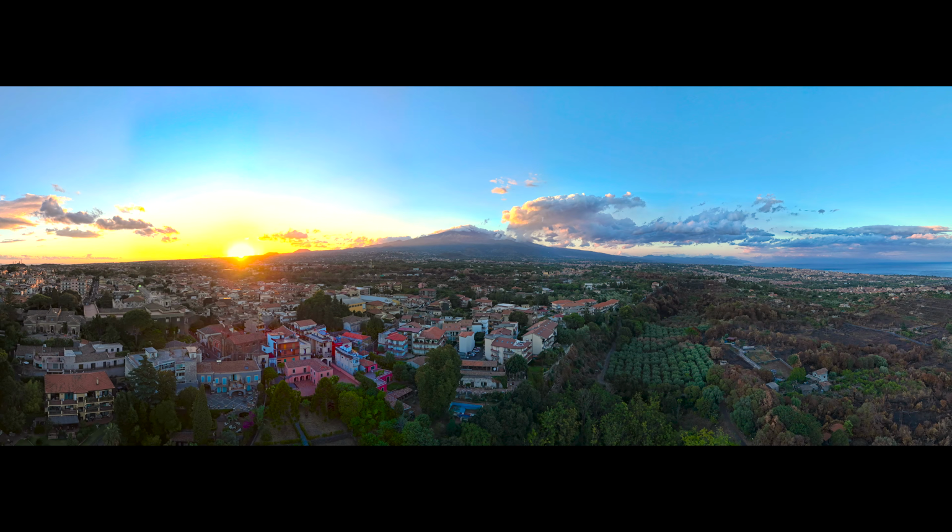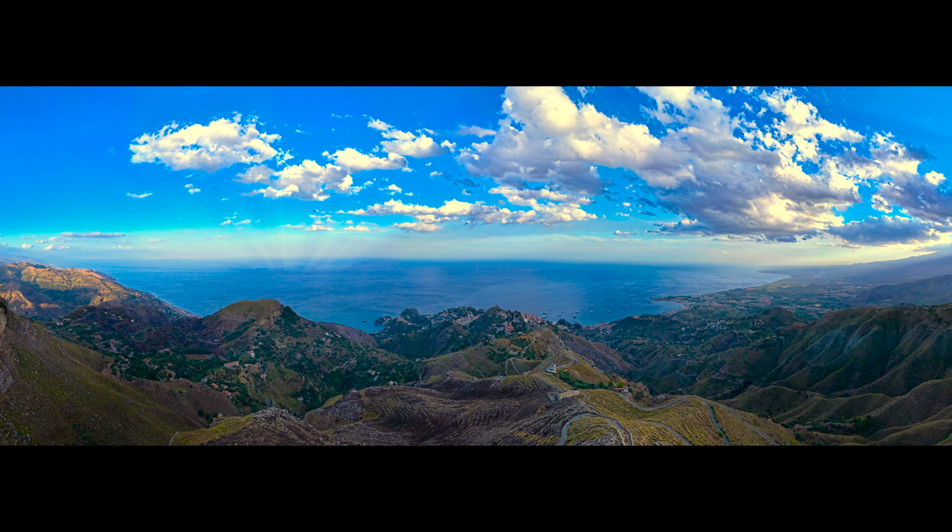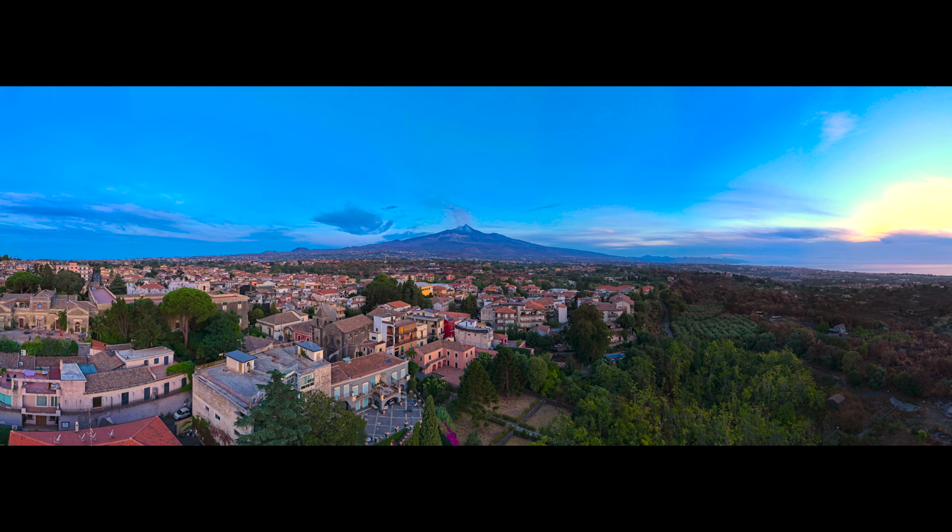In sphere mode, the Air 3 shoots 33 photos in rapid succession. Practically a 360-degree view, more than the 26 images taken by the Mini 3 Pro. I noticed that the Air 3 takes advantage of the upward tilt of the gimbal to cover more of the upper part of the sky.